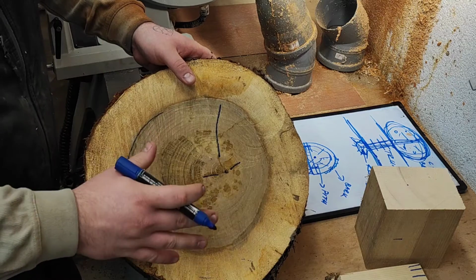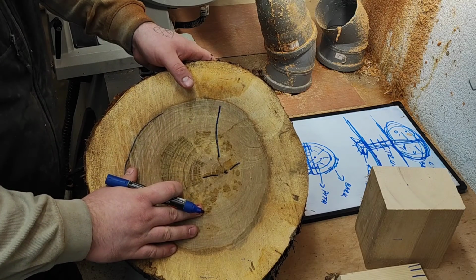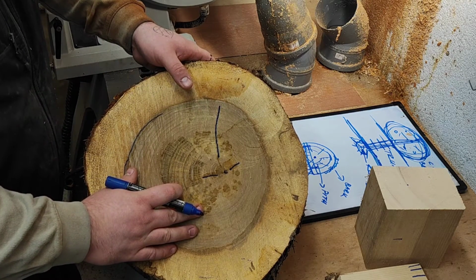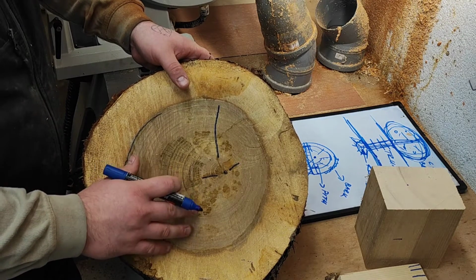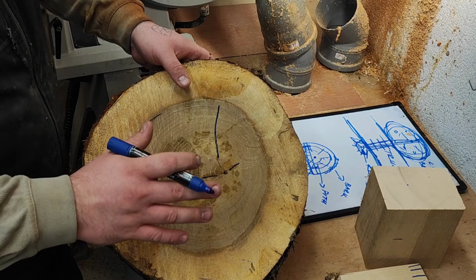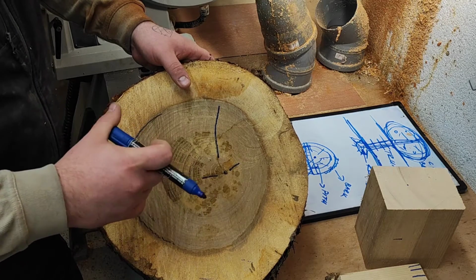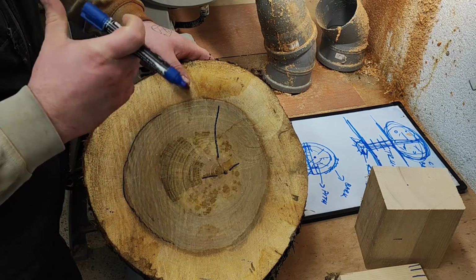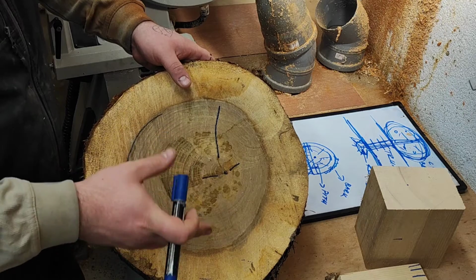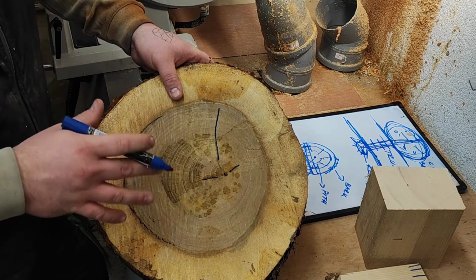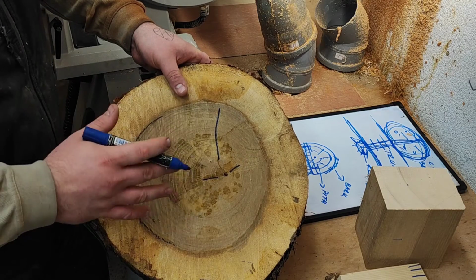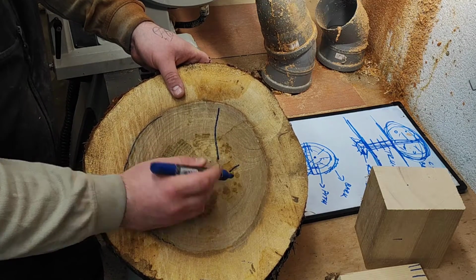So I got a lot of questions in emails especially, and on Instagram DMs. It's usually like this question: how do you dry your stuff, and why did mine crack? And they usually send me a few pictures, and in 99% of them it's this little guy here. It's a pit.